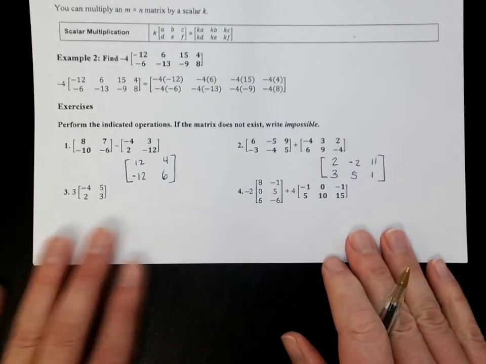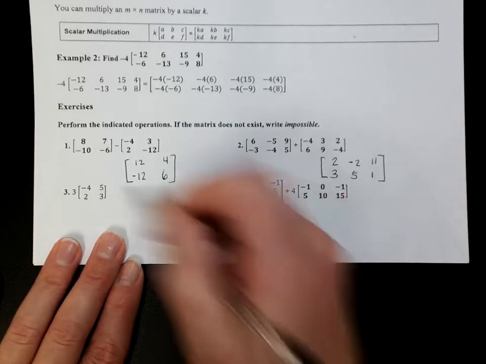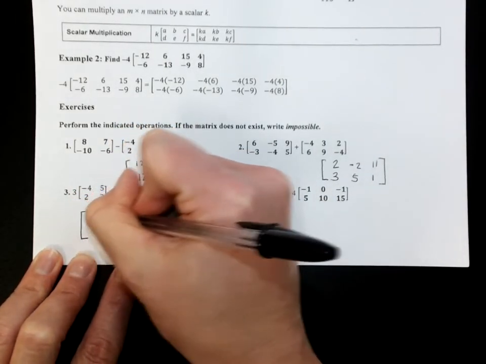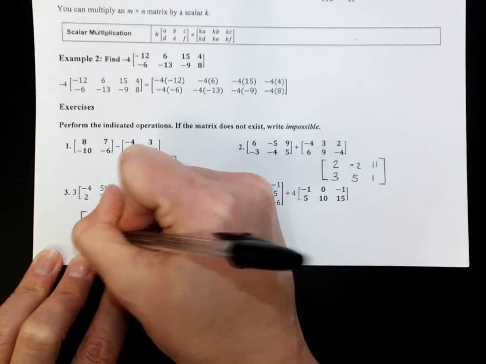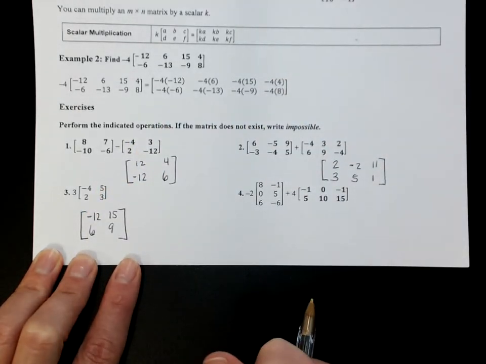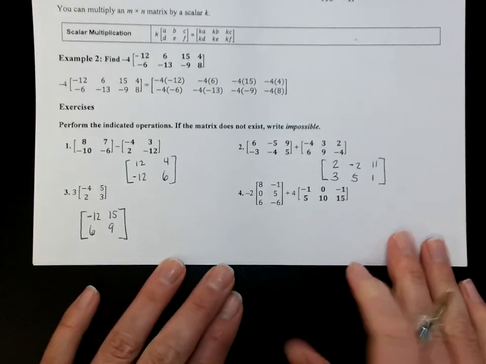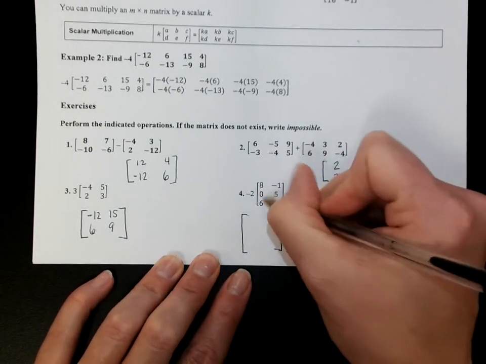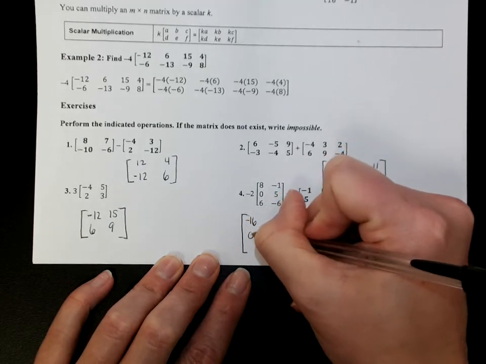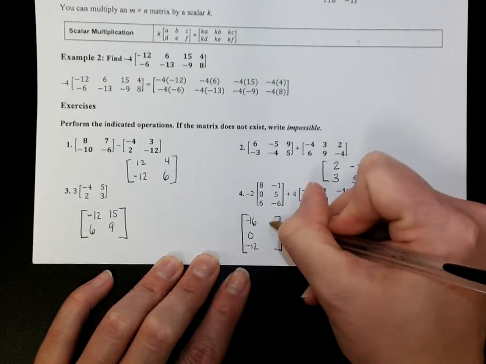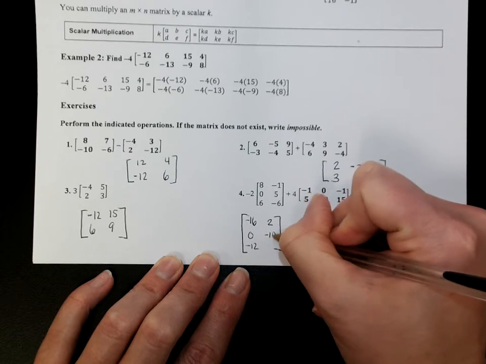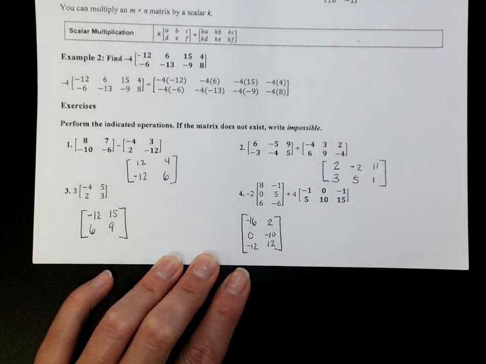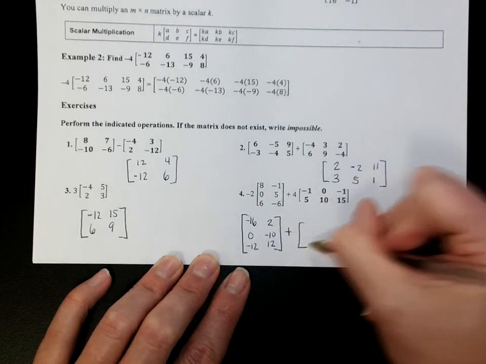Okay. Question number 3, when you multiply the scalar value, again, it multiplies each element by 3. So that's a -12, that's a 15, that's a 6, and that's a 9, and that's your answer. So you could do the same thing here in question 4. I'm going to multiply all of those elements by a -2. So that's -16, that's 0, that's -12, that's 2, that's -10, and that's positive 12, right? Feel free to double check my algebra.